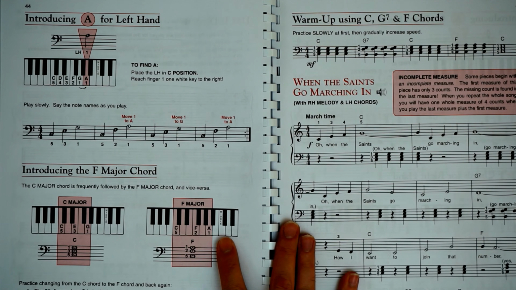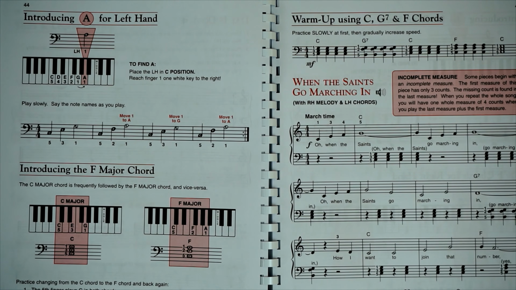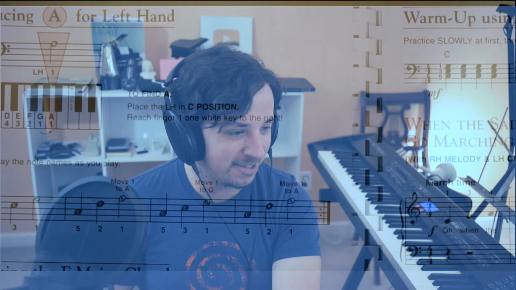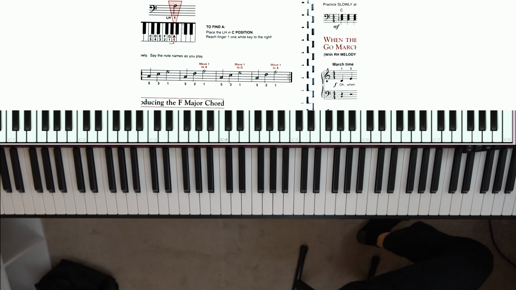Here we have introducing A for the left hand. Now remember in the last lesson where we had to move our pinky down a note with our left hand and then up a note with our right hand? Well, this kind of swapped. Now we're going to be stretching our thumb with our left hand, and then we'll see what happens with the right hand on the next page or so.